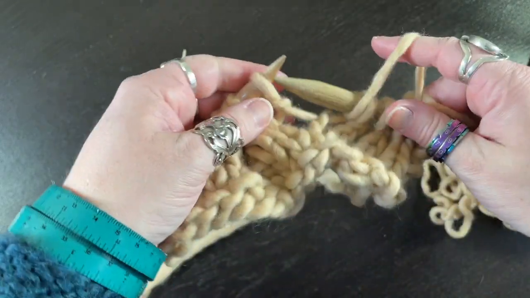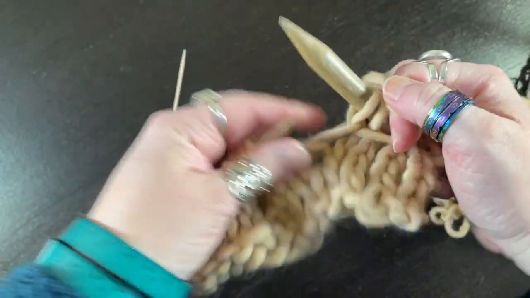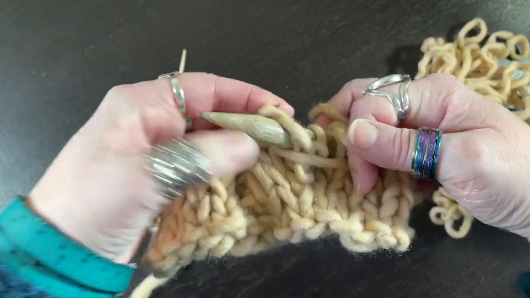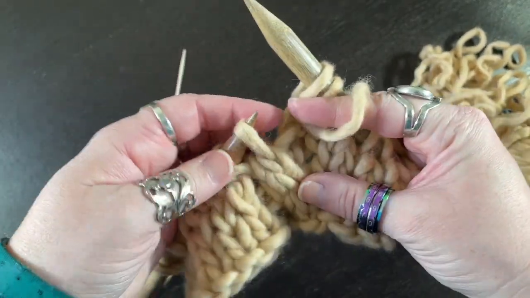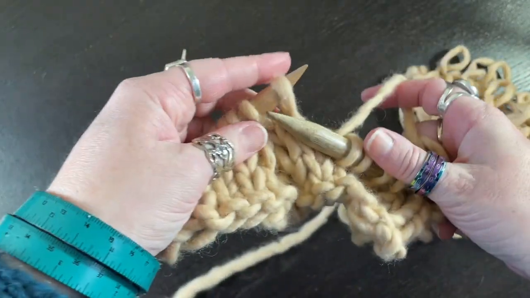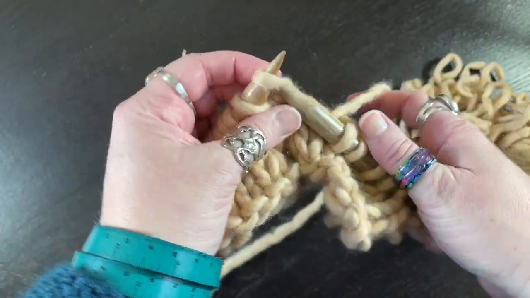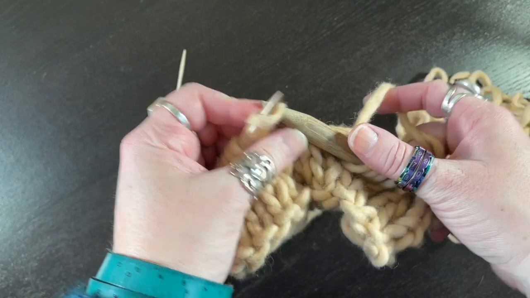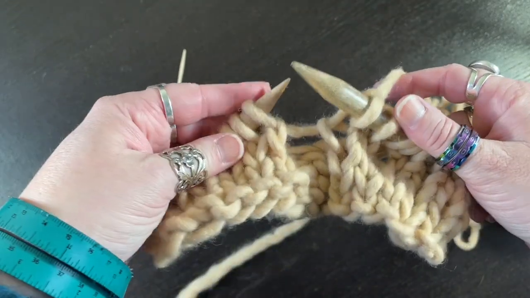Those are purl stitches. So I'm going to purl 1, 2, and these will be tight when they've just been worked. There's 2 purls. That's a V, so I'm going to knit 1, 2.